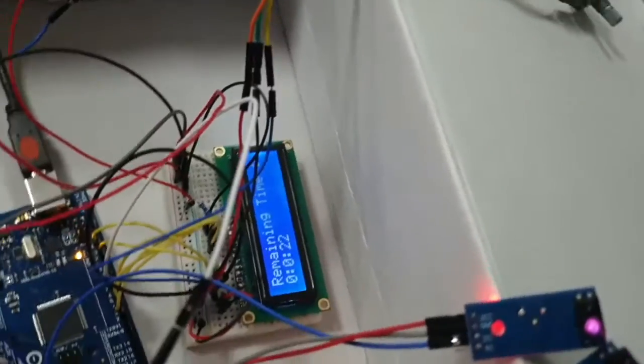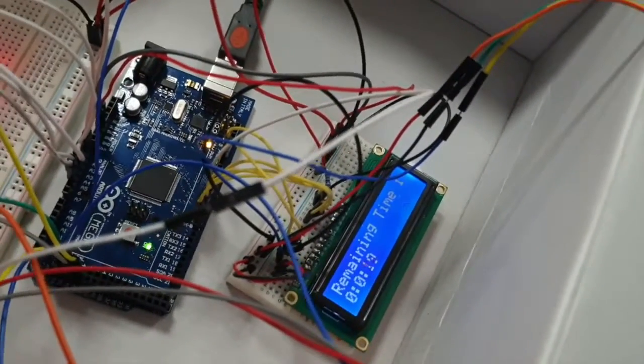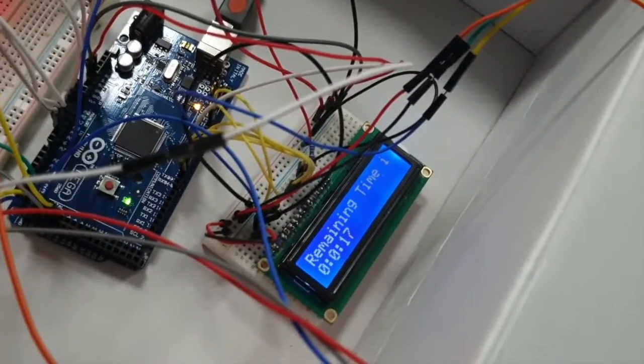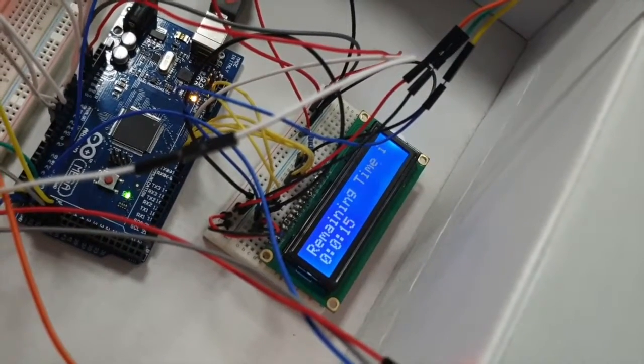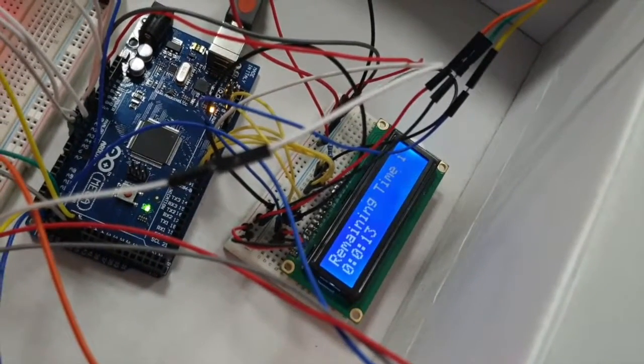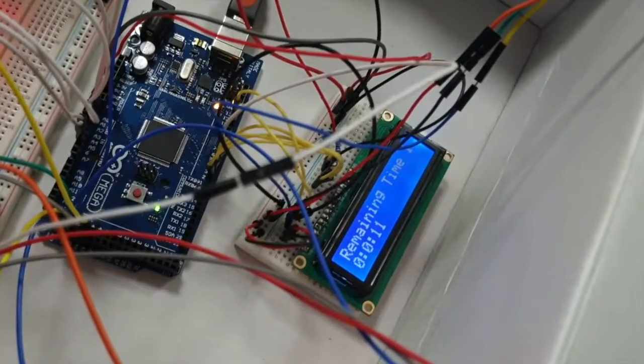What happens is that when the time comes at 2:30, the LCD is going to start printing the remaining time in minutes and seconds. So the LCD screen is printing the remaining time. Whenever the time finishes, which is exactly after 15 seconds, the buzzer is going to get switched on to indicate the finish of the exam.